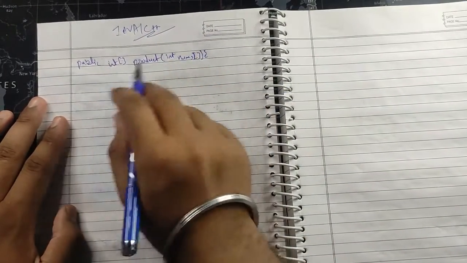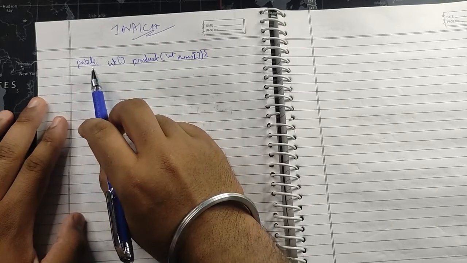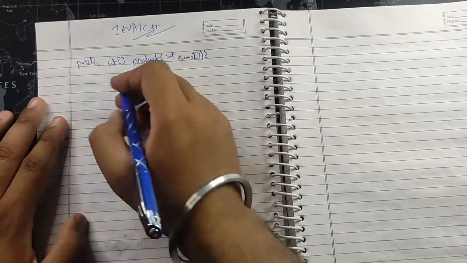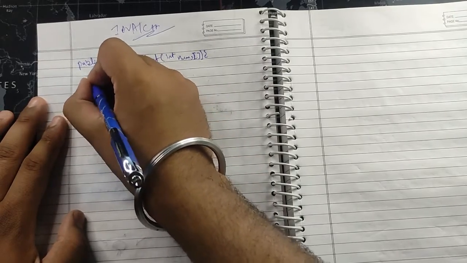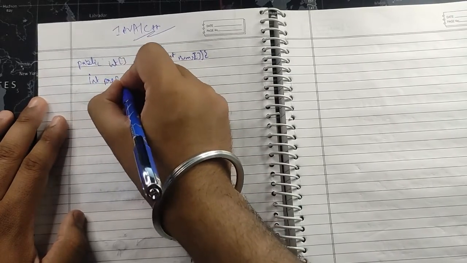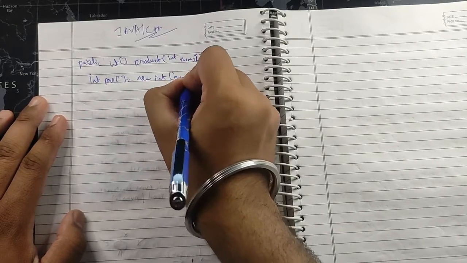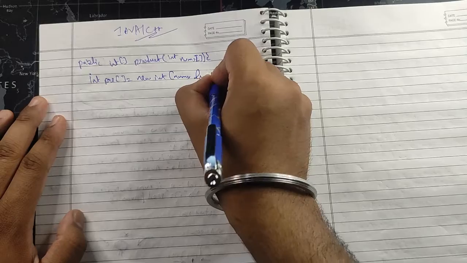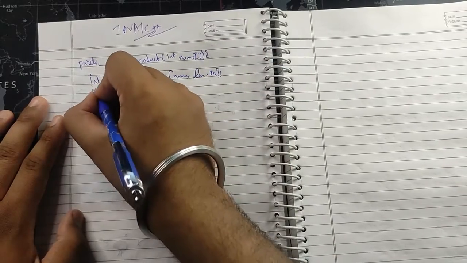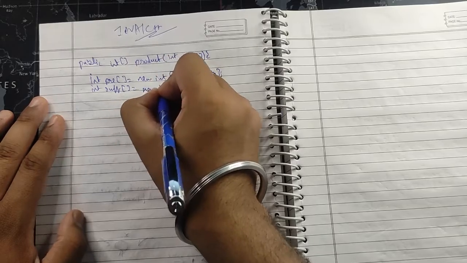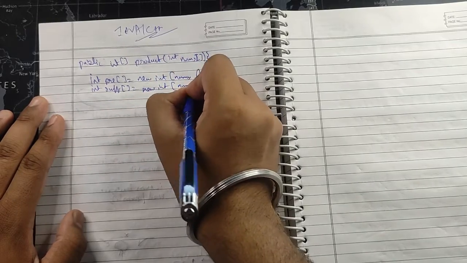Okay, ladies and gentlemen. So what I will do over here is create my two arrays. One, my prefix. Let me call it pre, whose size is new int, size is nums.length. And similarly, I will create my suffix as well, whose size is new int nums.length.